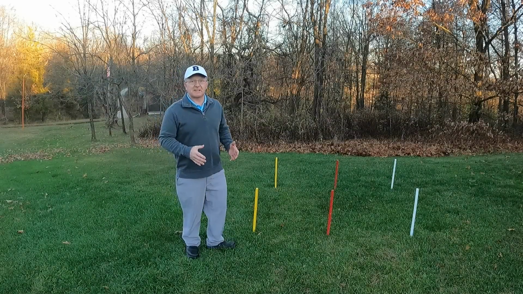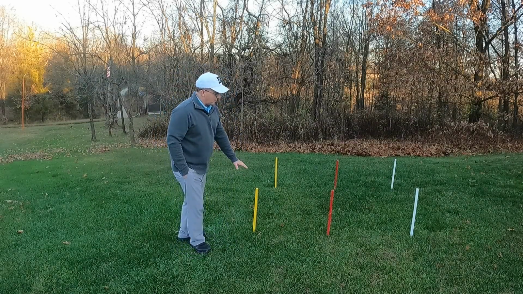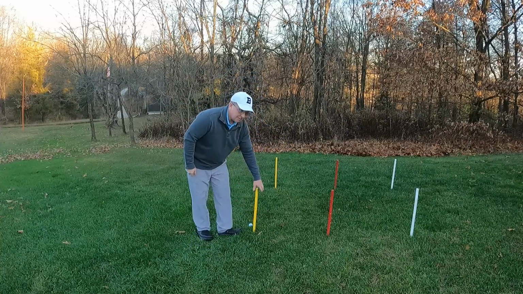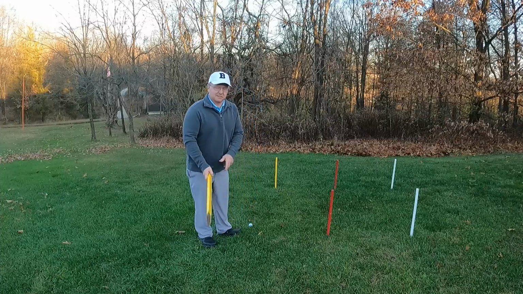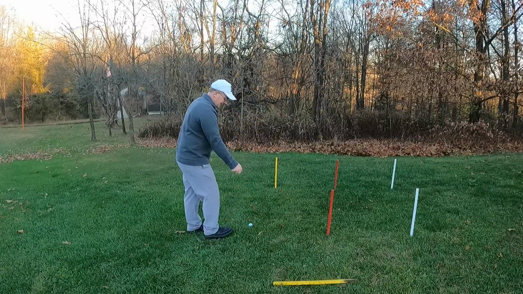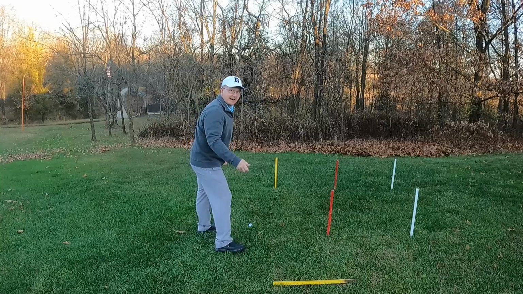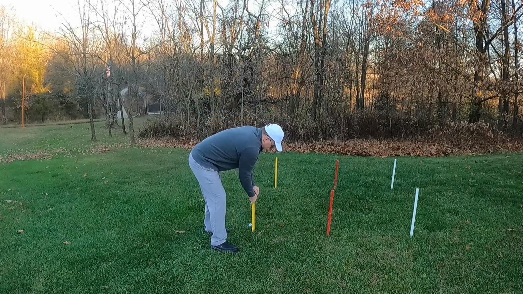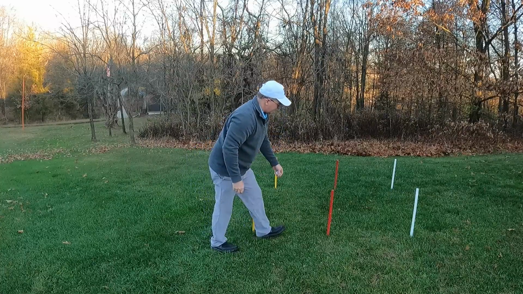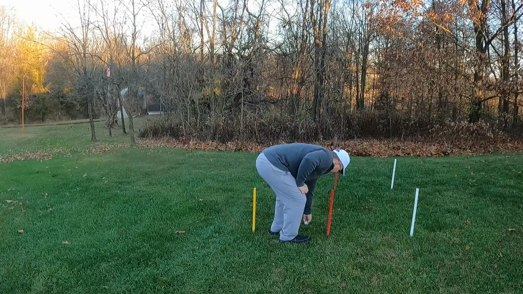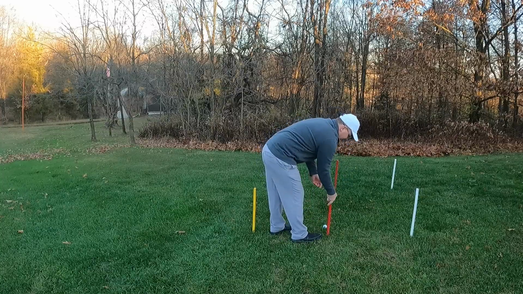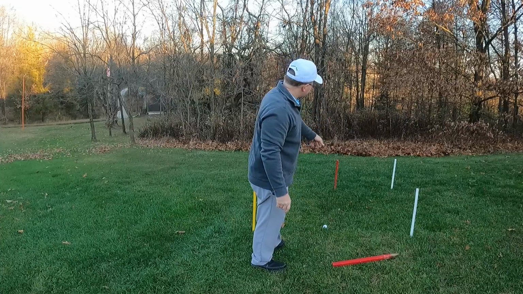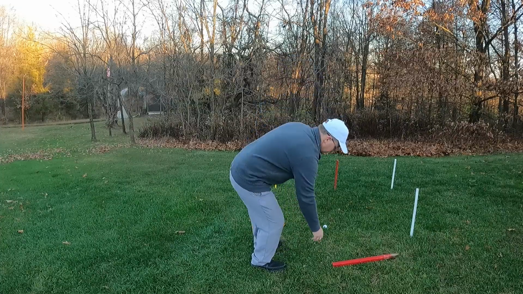Now let's talk about the stakes themselves. In yellow penalty areas and red penalty areas, I can actually pick up and remove these stakes, for example if one was in my backswing, and play my shot. After I'm done, of course, be respectful and put that stake back in the ground. I could do that with yellow areas and with red areas. I'll demonstrate here. Even if that stake up there was in my line of play, I can pick it up, move it, and of course put it back.